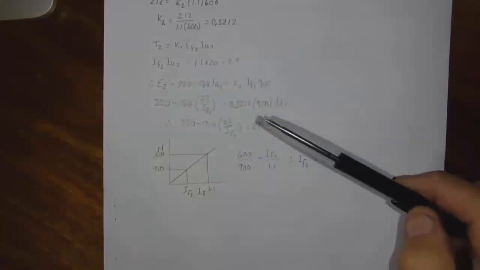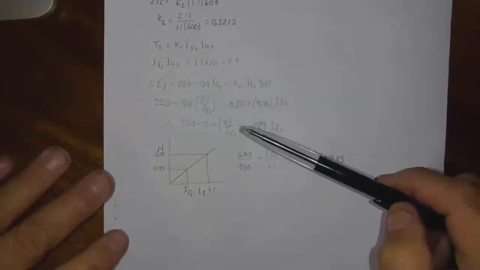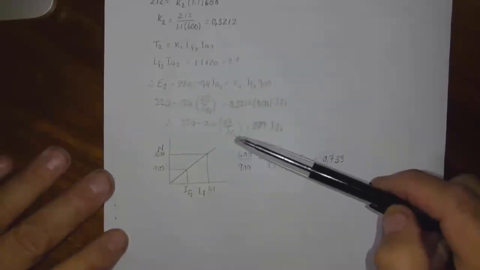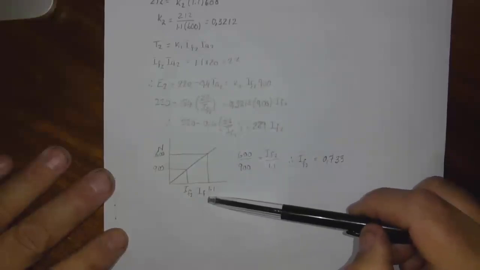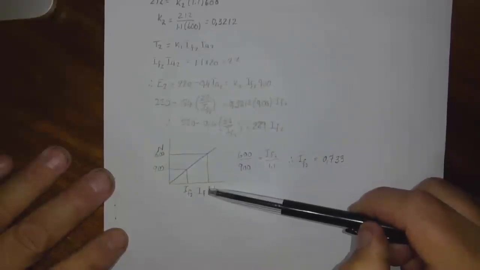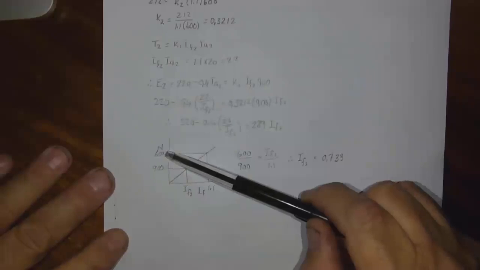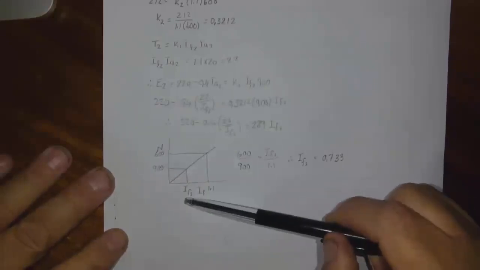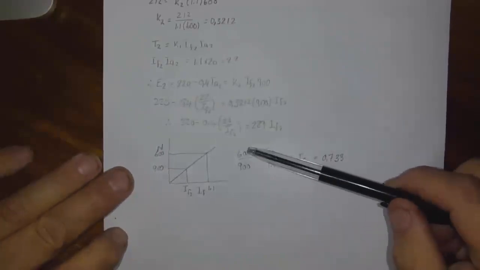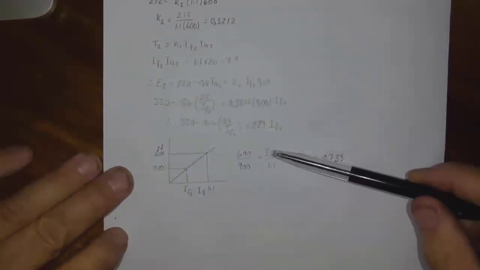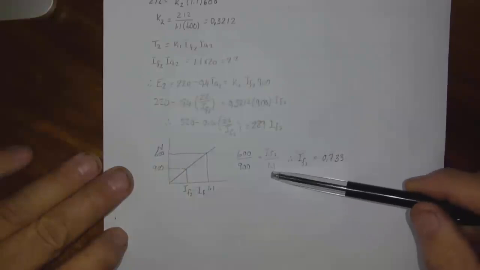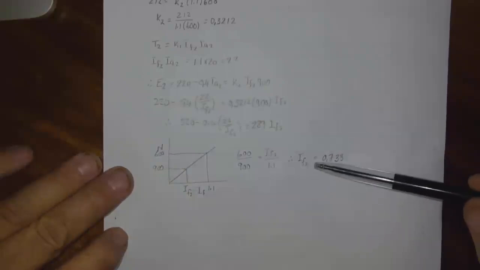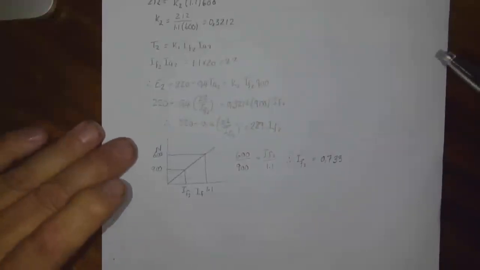Now they said that it's linear and it hasn't saturated the field. So at 1.1 field current, it was 600 revs per minute. And then what will it be at 900 revs? So 600 over 900 gives us I field 2 over 1.1. And therefore I field 2 is 0.733 amps.